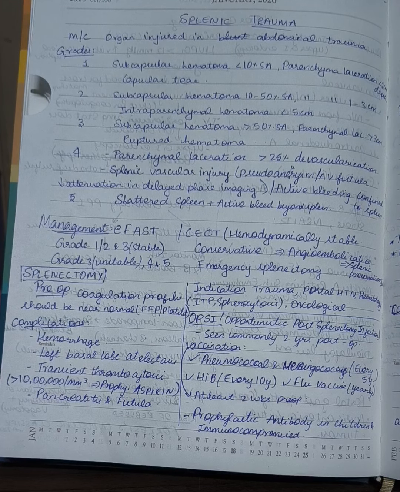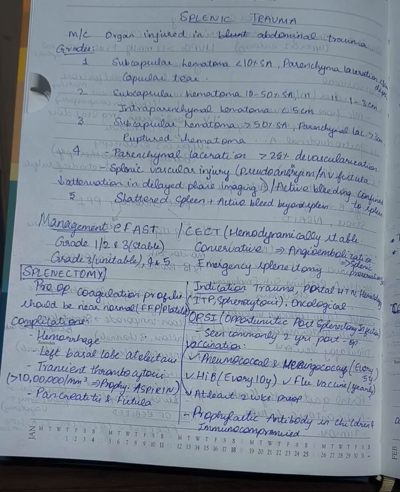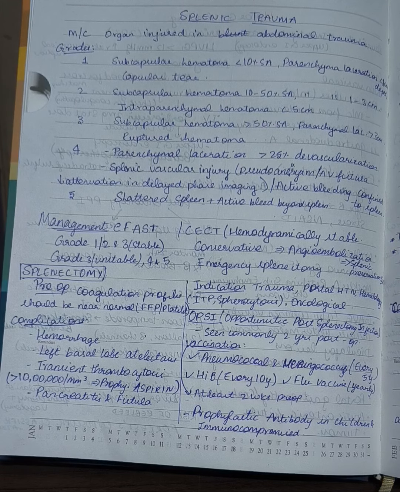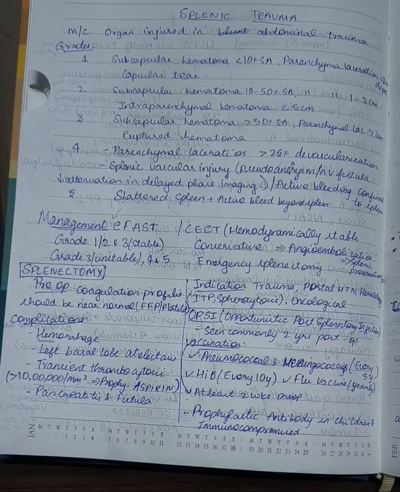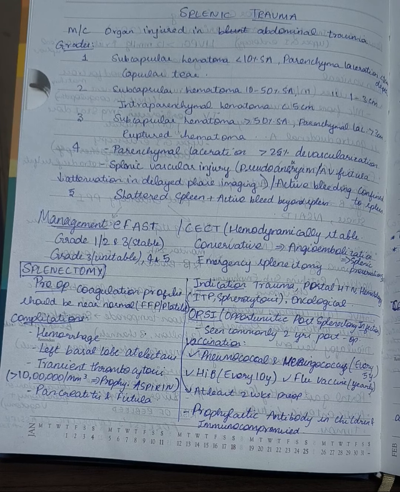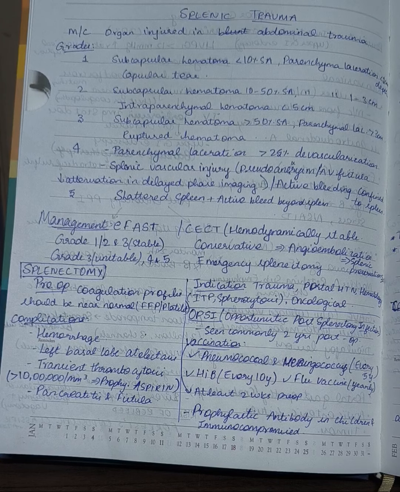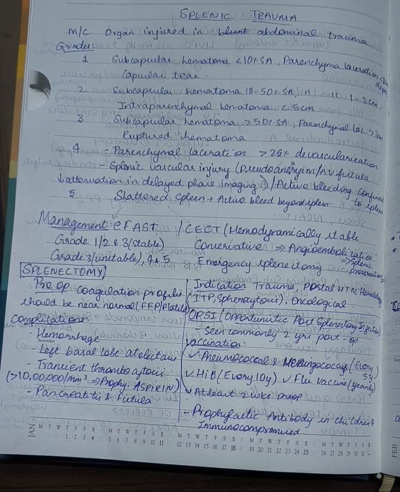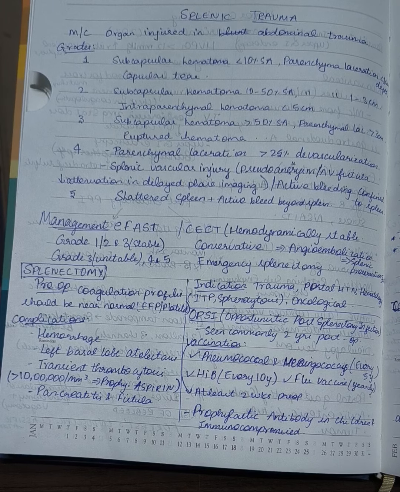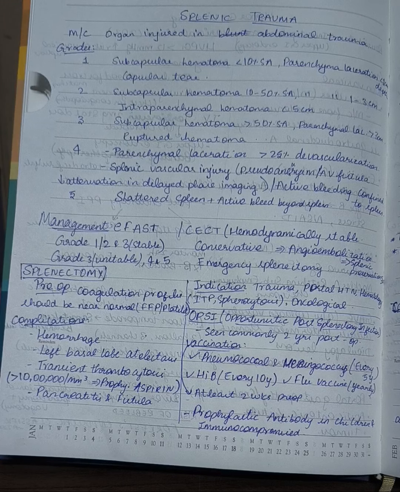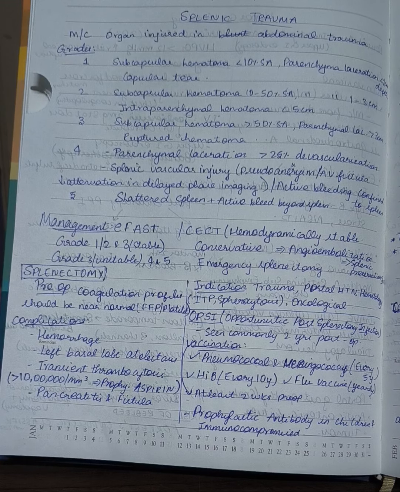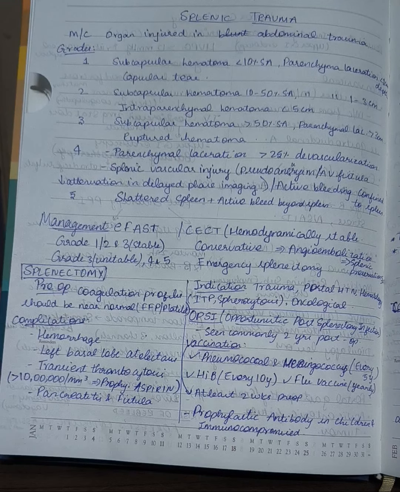Grade 3, we have a subcapsular hematoma occupying more than 50% of the surface area, parenchymal laceration more than 3 centimeter, and then a ruptured hematoma. In grade 4, we have a parenchymal laceration causing more than 25% devascularization of the spleen or a splenic vascular injury like pseudoaneurysm, which is seen as a decreased attenuation in the delayed phase of CECT imaging, or active bleeding which is confined to the spleen.